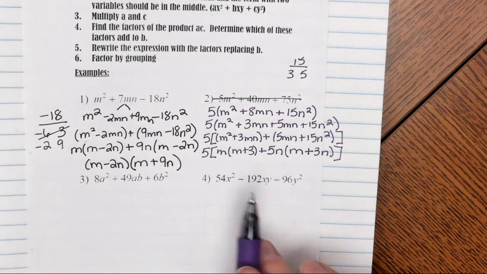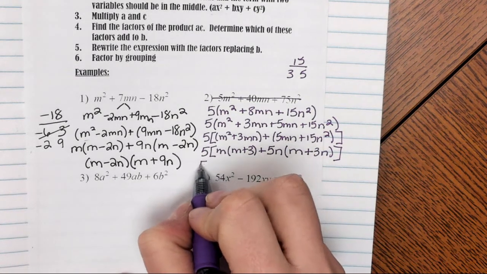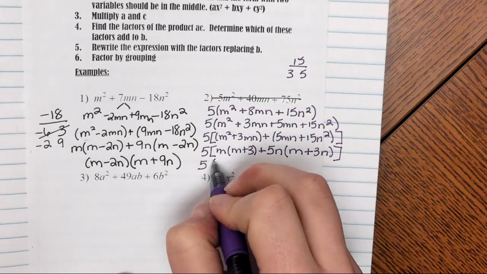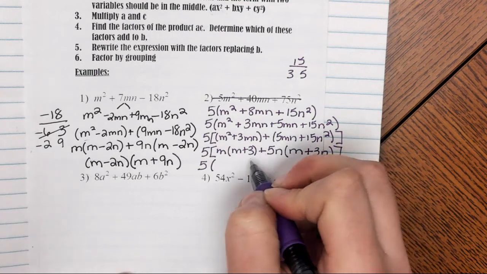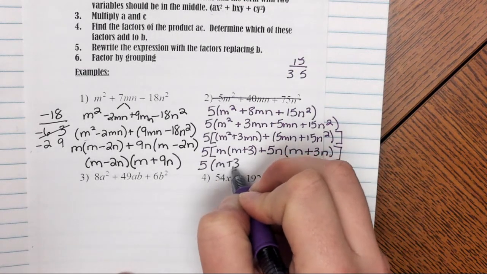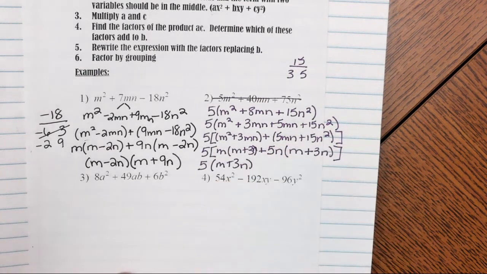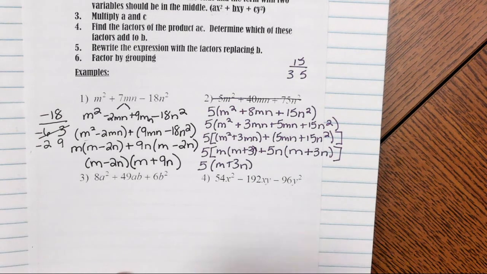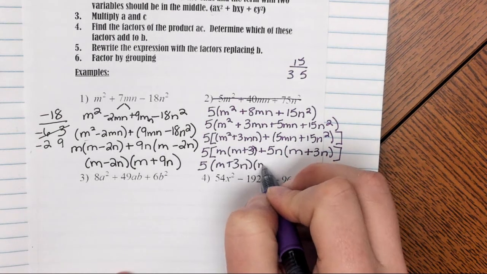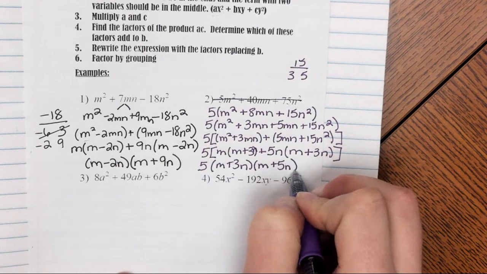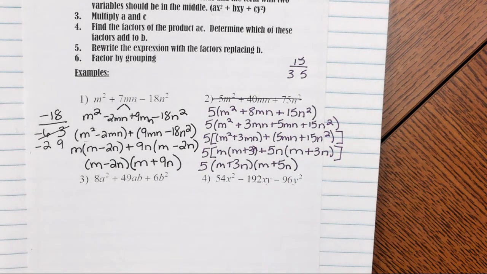And then I'm going to write my final answer. So I have 5, which is the GCF. I have the shared factor, m plus 3n. There should be an n hanging out in there. Sorry about that. And then the sum of the leftovers, m plus 5n, as my final answer.